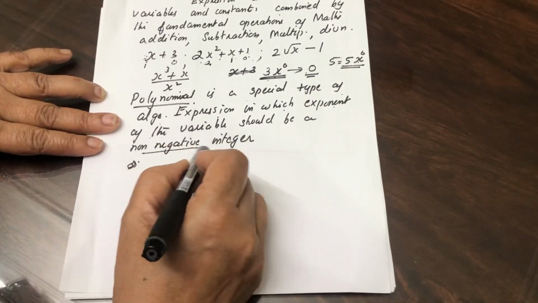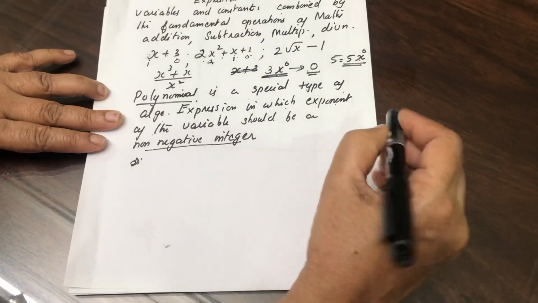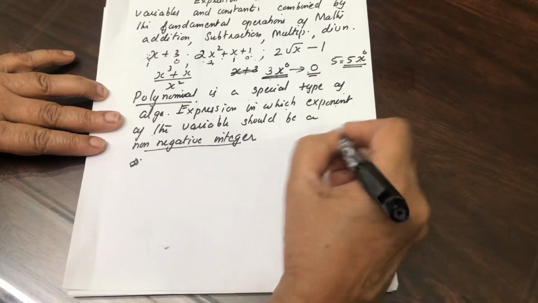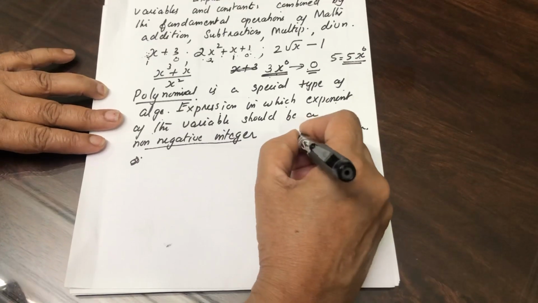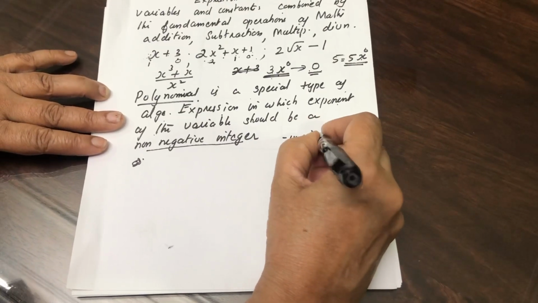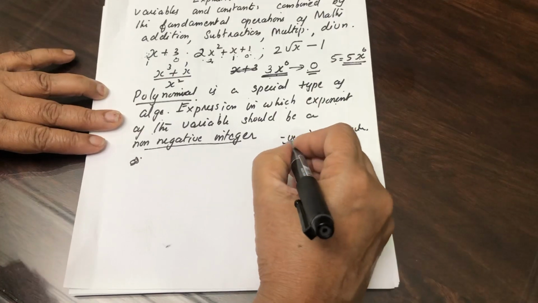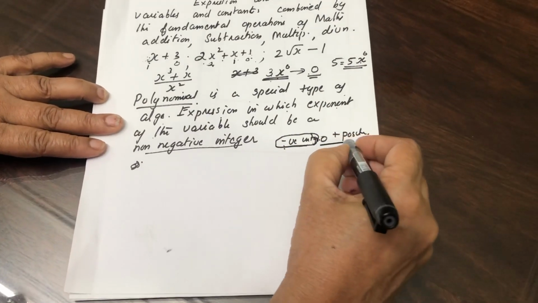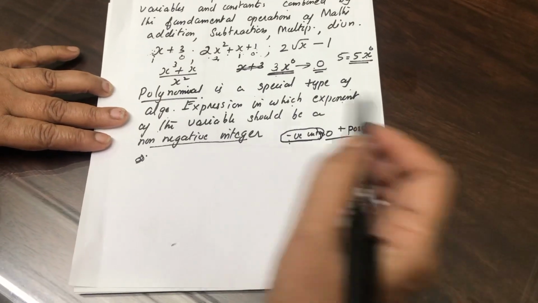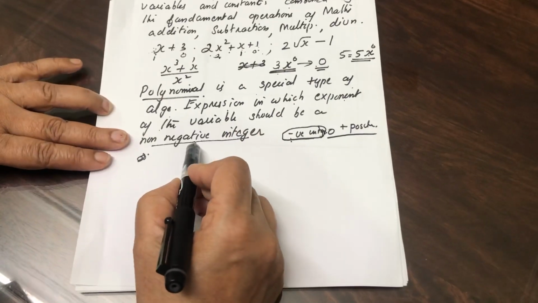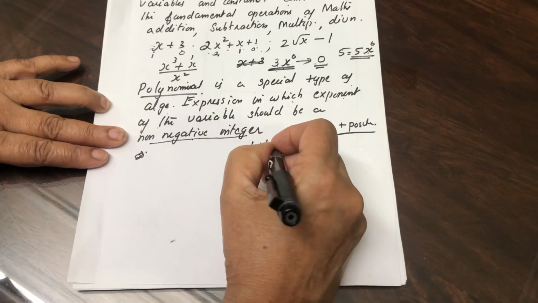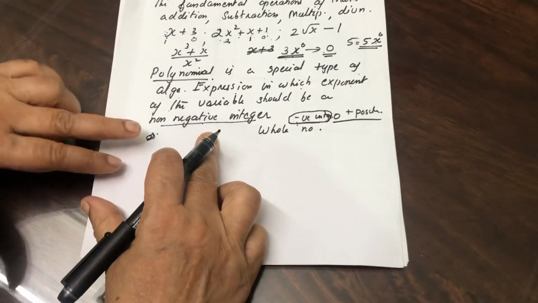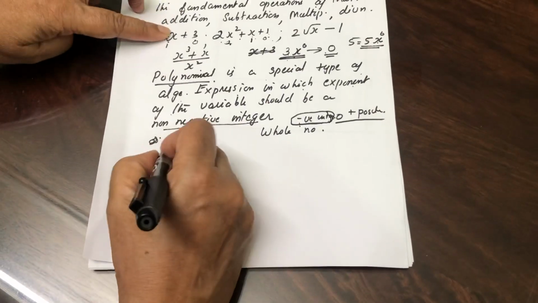What do you mean by non-negative integer? Integers are positive integers, 0, and negative integers. Non-negative integer means negative integers should not be there, only 0, 1, 2, 3, etc. Therefore, non-negative integer means it should be a whole number. Now you see, take the same example, x plus 3.